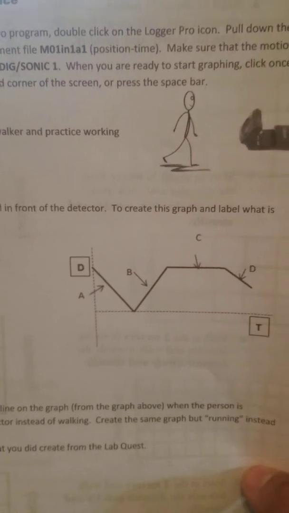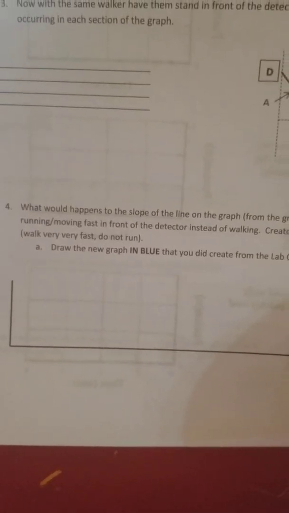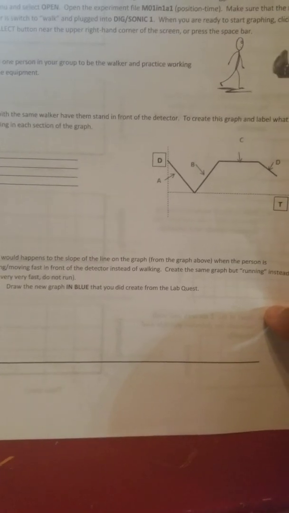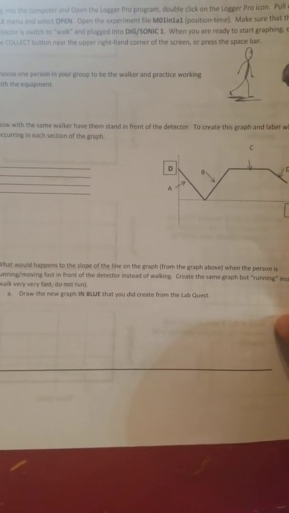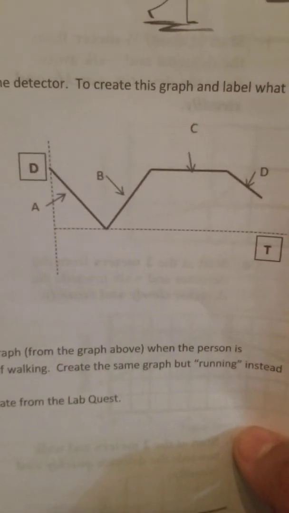So let's go ahead and draw the first one. Does it tell me what color to do it in? No, it does not. This is the one that we're going to create, but then we're going to create another one here, and let's do it in blue. If you're watching, because you should be watching this so you can get your lab paper done, we will do the first one in black. The first one is going to be creating this graph, walking steadily, and it's going to be a DT graph, and we're going to draw out what we get.